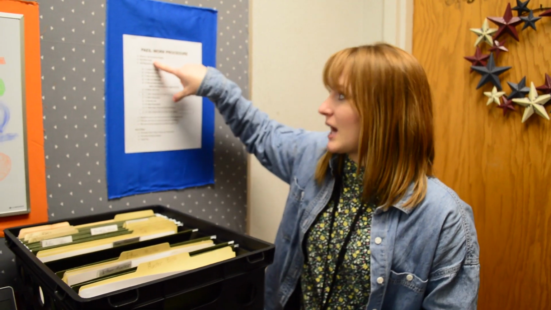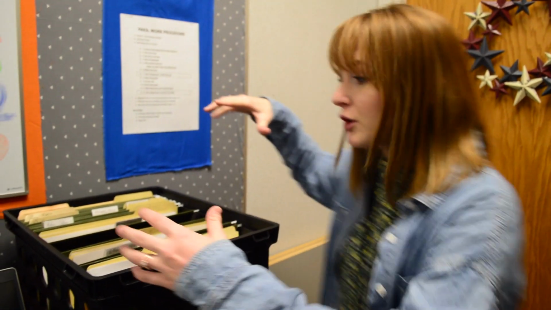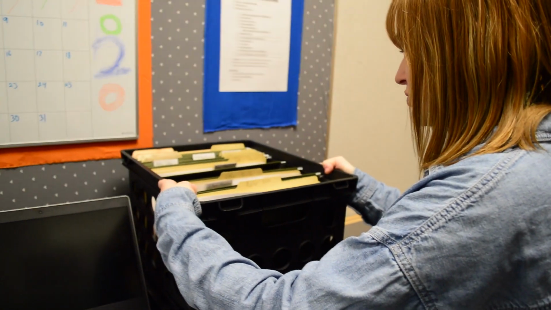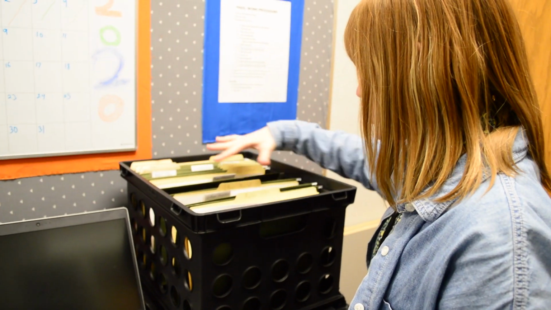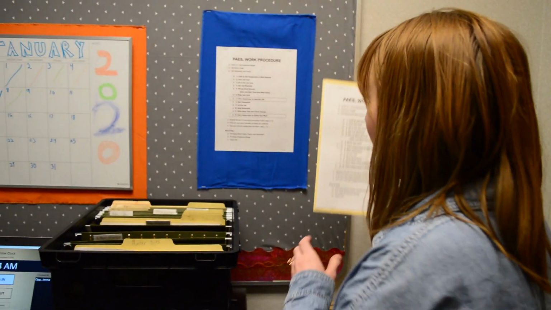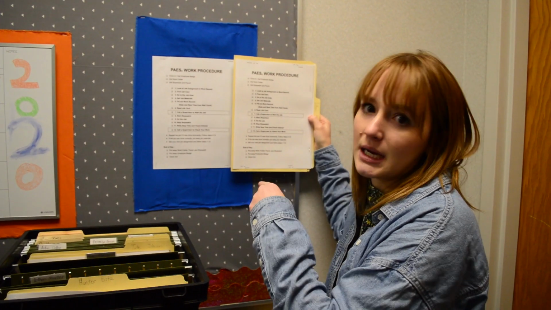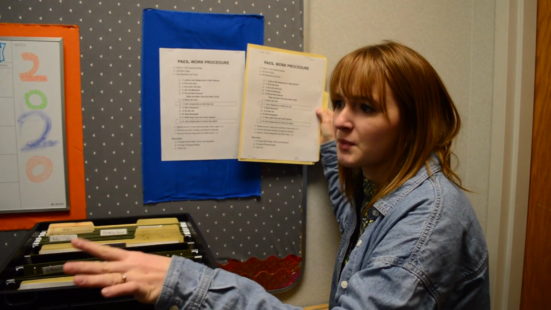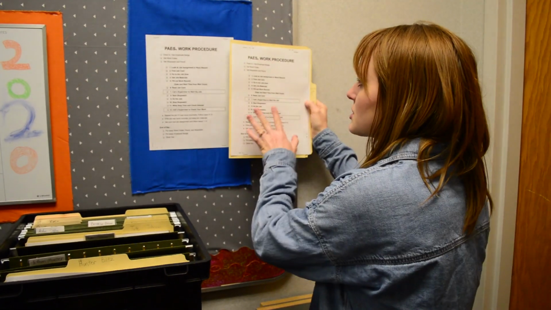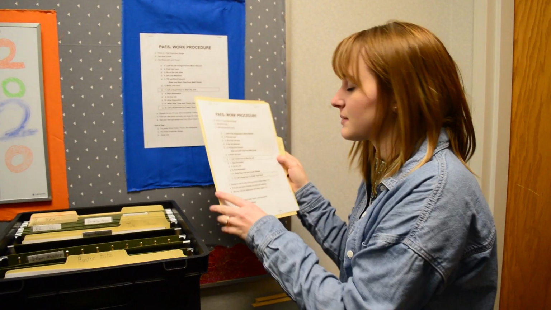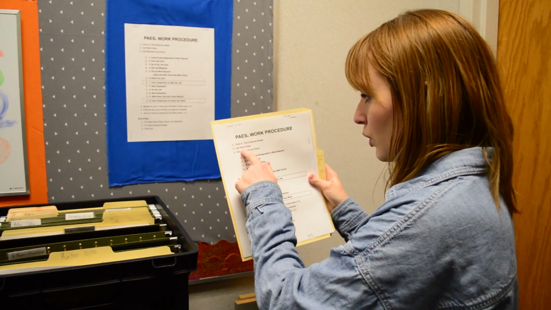Now, work folder. I need to get my work folder. So your work folders are going to be in these right here, and then you'll need to find your name. So I'll grab this one. And then it also has the work procedure on the front, so then you don't always have to come back here if you are trying to do your job, but then you can't remember what's next. You can just follow this. Okay, so I got my work folder.